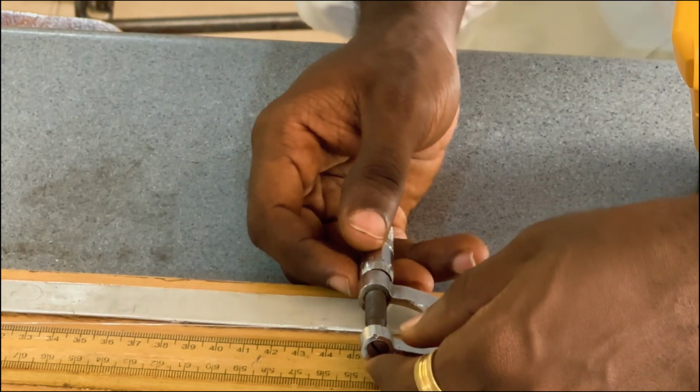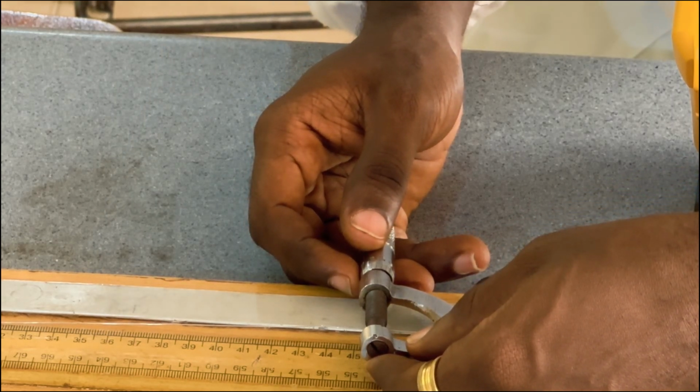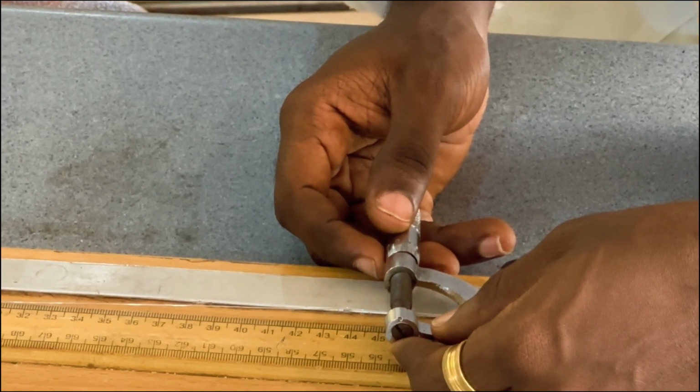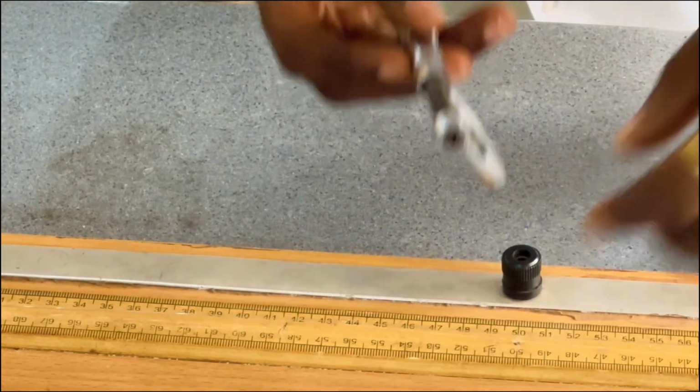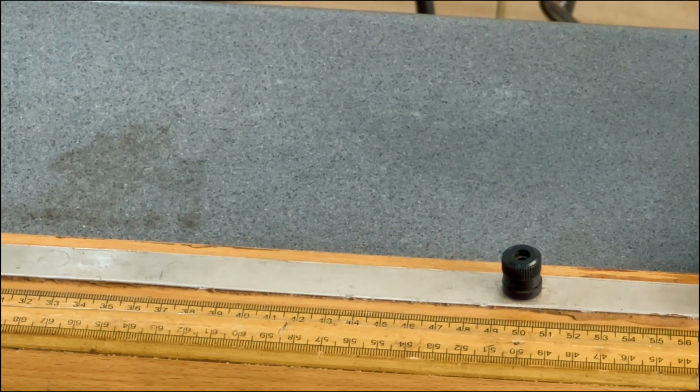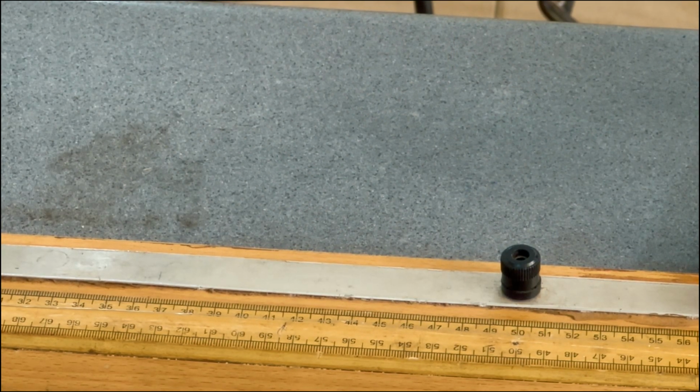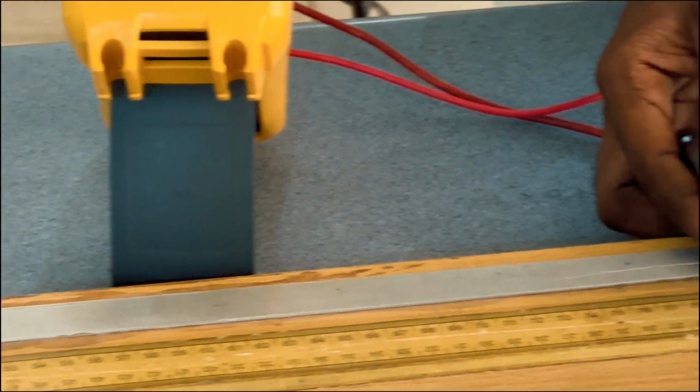Okay, so this one is giving us 0.2 millimeters. Let's take another one here.